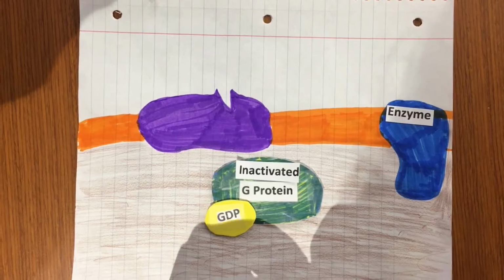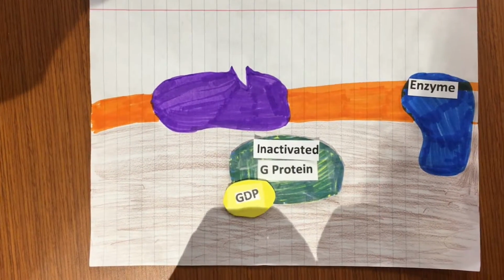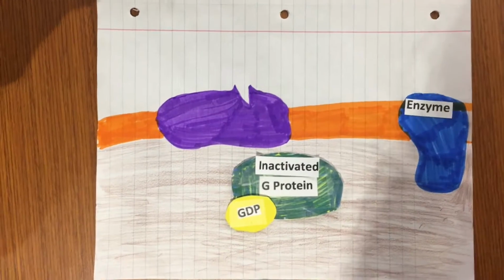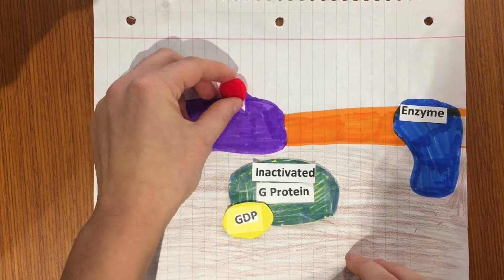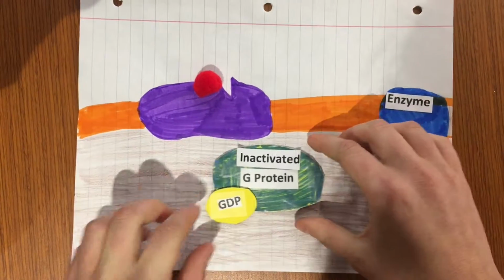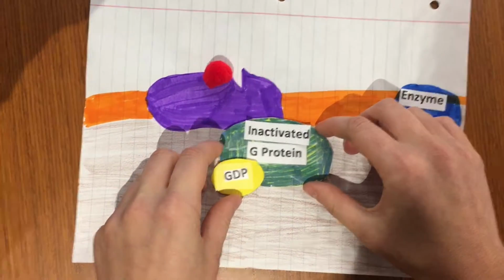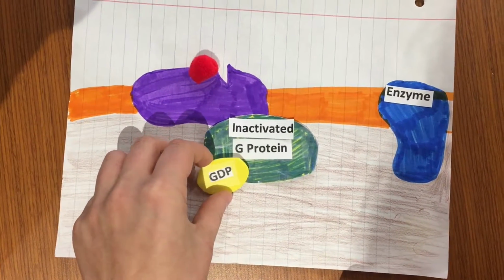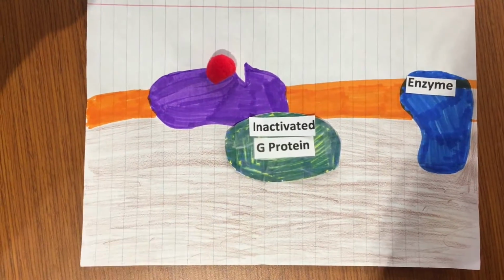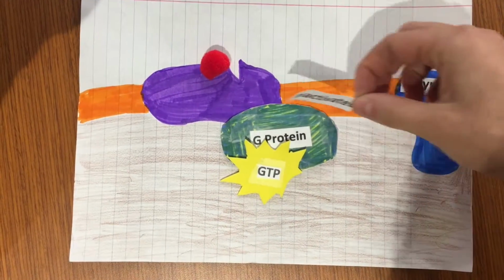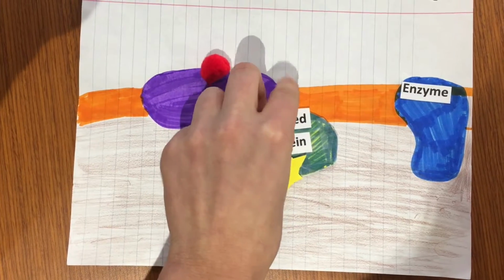The G protein attached to the membrane acts as a switch. When GDP is bound to it, it is inactive. Once the signal enters the active site of the receptor, the G protein interacts with the receptor protein, and the GDP leaves the G protein, causing an interaction with GTP to be favorable, resulting in an activated G protein.